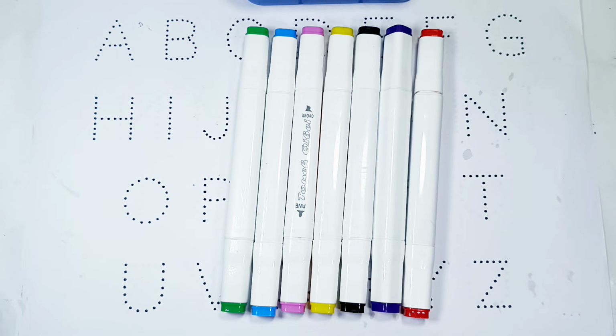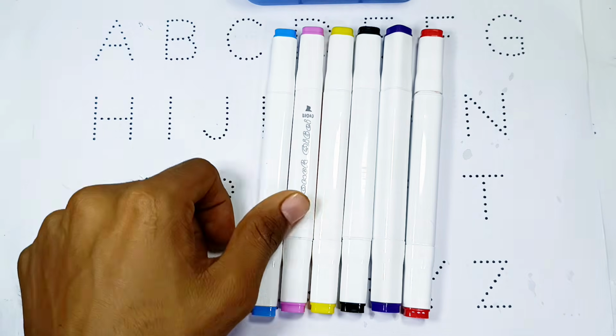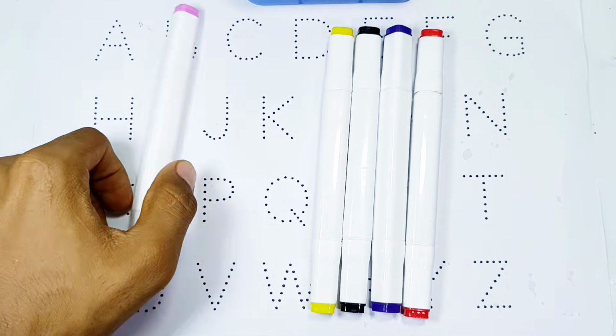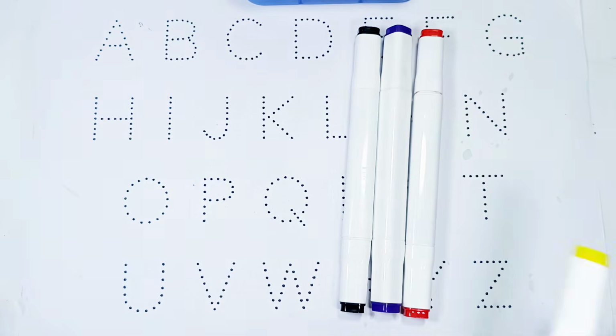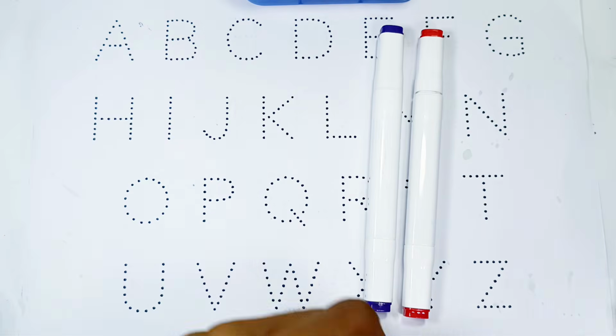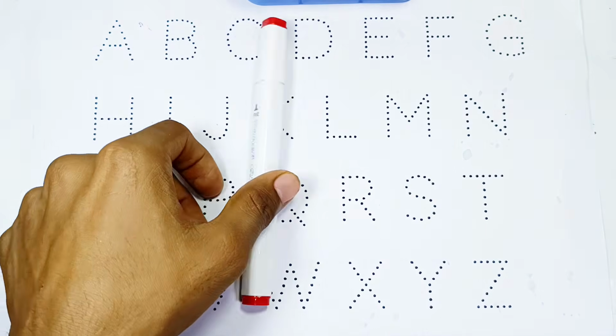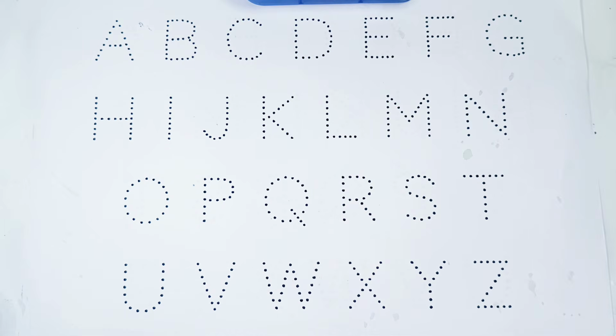Today learn and draw capital letters alphabets A to Z. So kids, let's learn the names of the color. Green color, blue color, pink color, yellow color, black color, purple color, and red color. So kids, now we draw A.